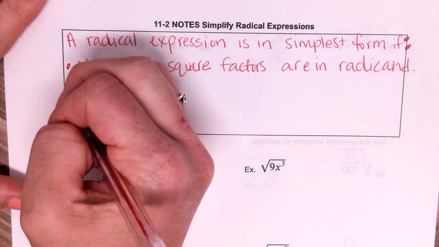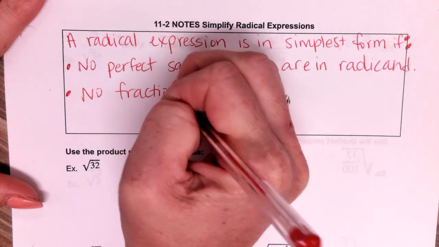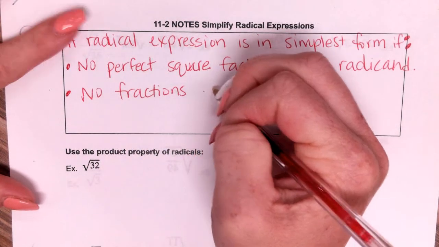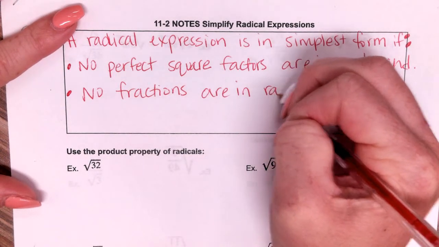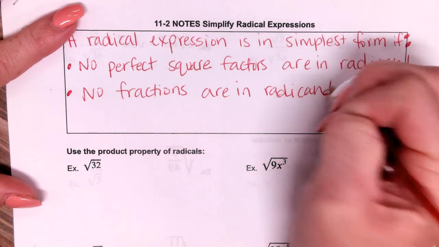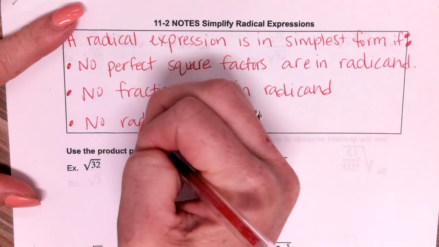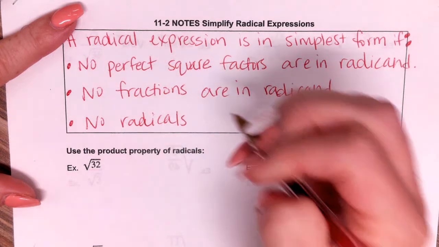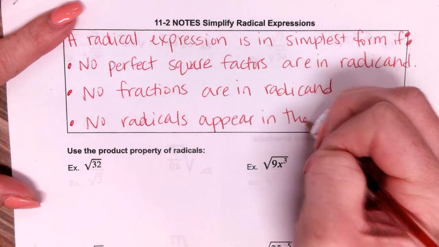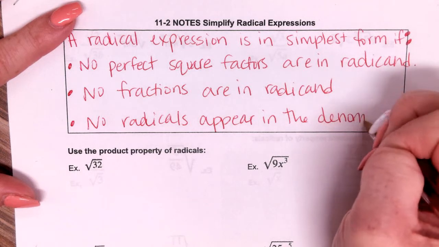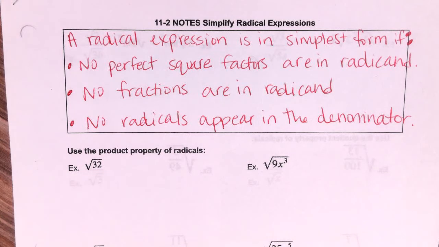Okay? No fractions can be in the radicand, and no radicals appear in the denominator. So that's how you know if it's in its simplest form.